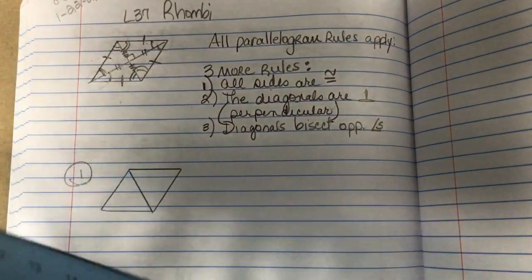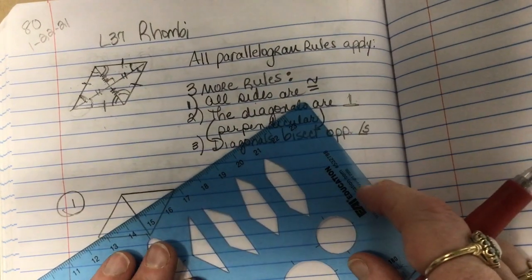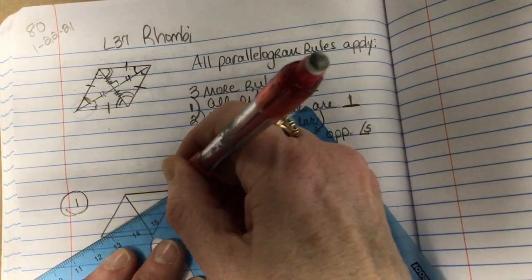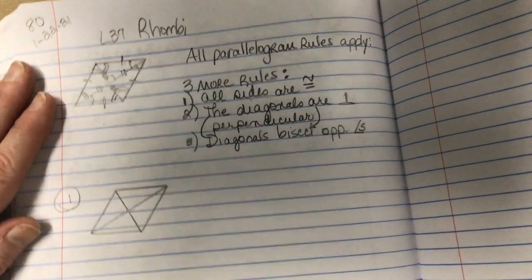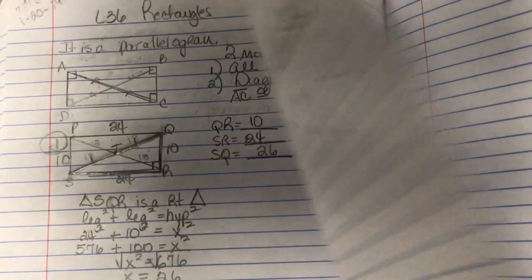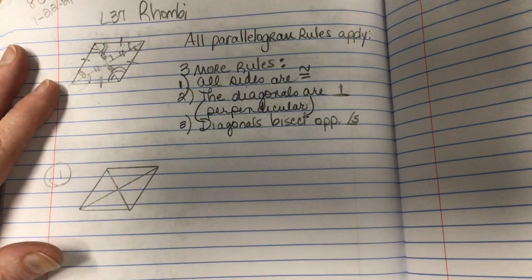If you've done lesson 36, you had a problem in it, because I know some of them came by and asked me about it. I know Neely did in the other class, about when the Pythagorean theorem didn't come out exact. The one we did in our notes came out exact. The one we're going to do here is not going to come out exact.